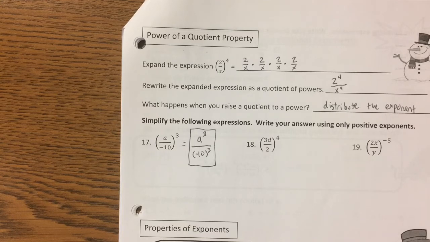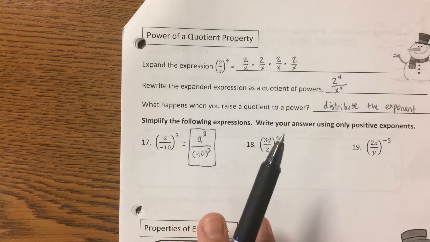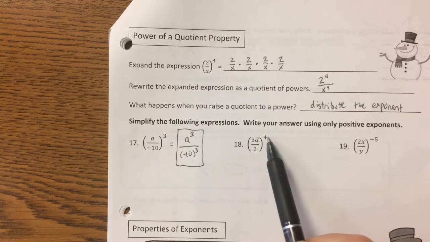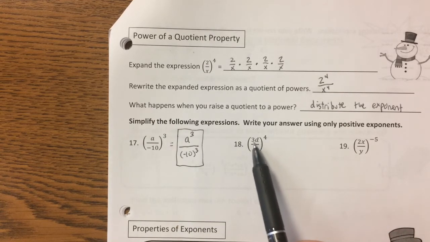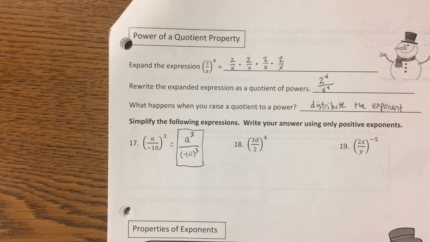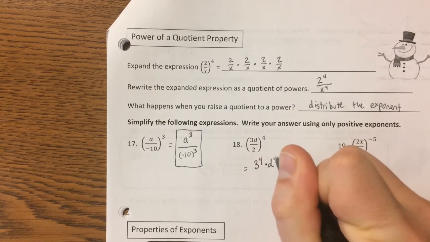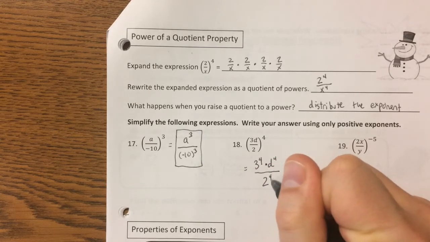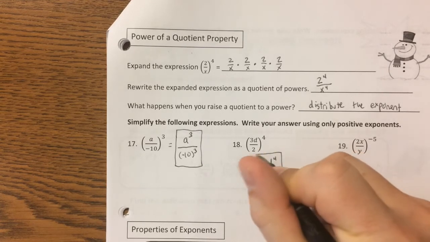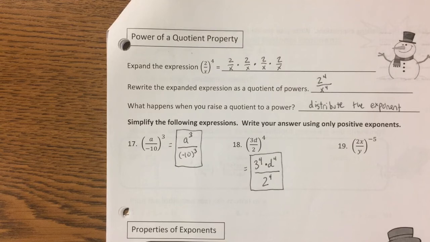Even if you've got a product in either the numerator and the denominator, if you look at 18, you've got to make sure to raise both of these things to the 4th power. So this will be 3 to the 4th times d to the 4th over 2 to the 4th. So when you have parentheses, you've got to distribute that exponent.